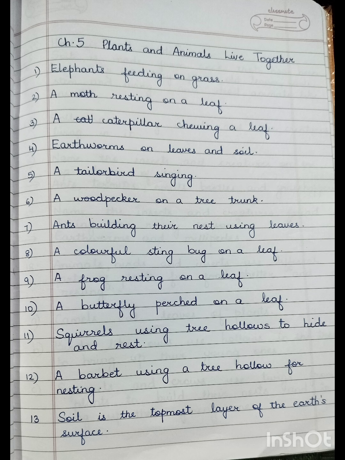Eighth. A colorful stink bug on a leaf. Ninth. A frog resting on a leaf. 10th. A butterfly perched on a leaf. 11th. Squirrels using a tree hollow to hide and rest. 12th. A barbet using a tree hollow for nesting.